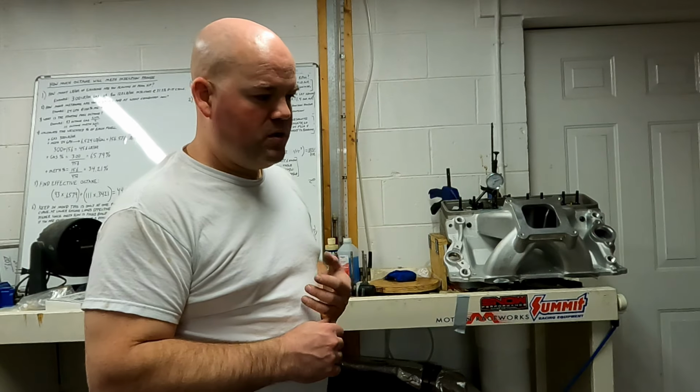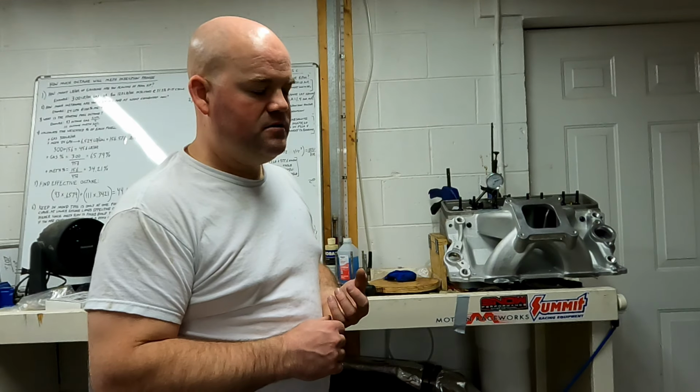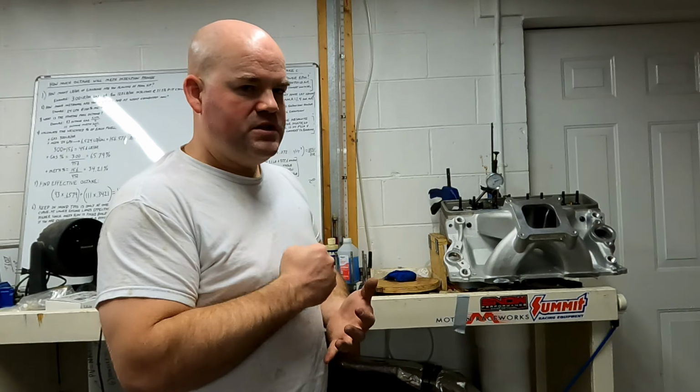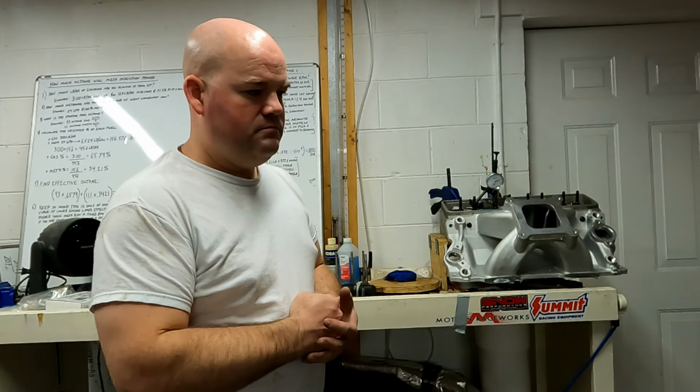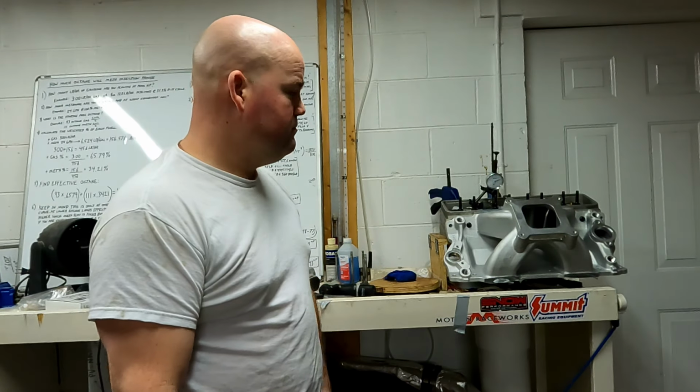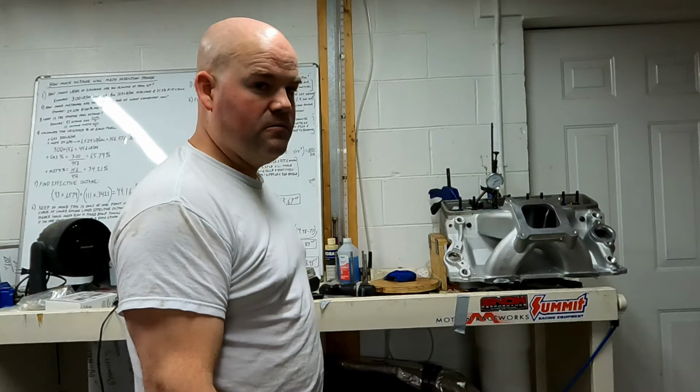I can run more spark advance without detonation on 93 octane. There's just so much. You want to make as much naturally aspirated power as you can and then put boost on it. So if I can run 10 pounds of boost and make the same amount of power as I run on 15 pounds, that requires less octane. And I can get more aggressive with timing. So there's reasons for this, but anyway, I'm pretty happy with what we've come up with so far, and we'll keep testing.